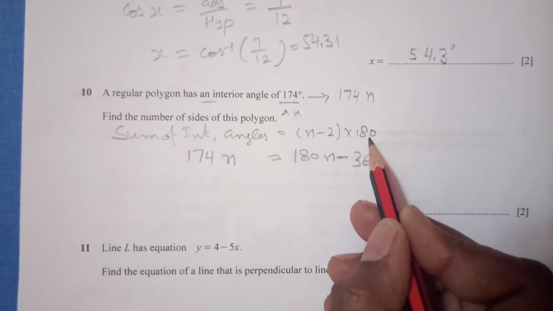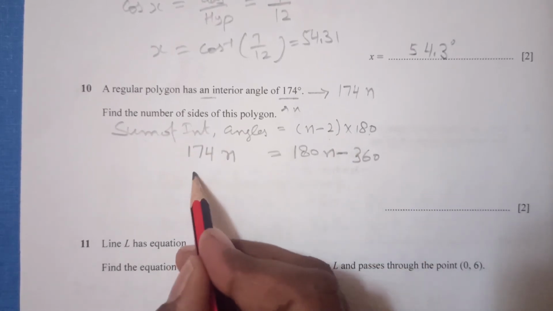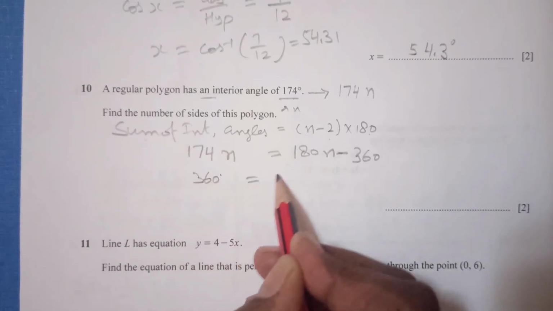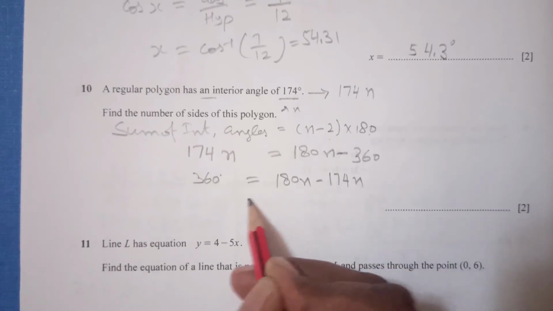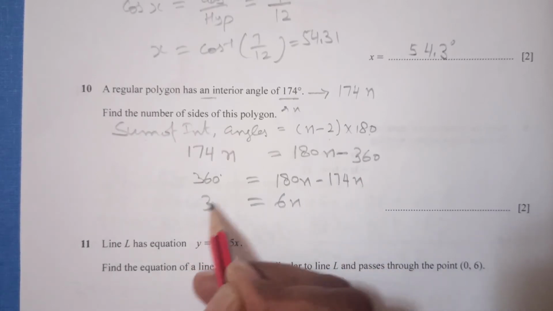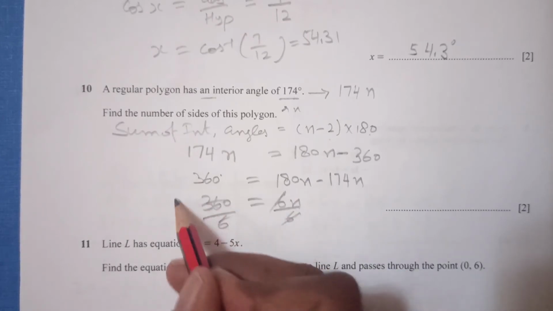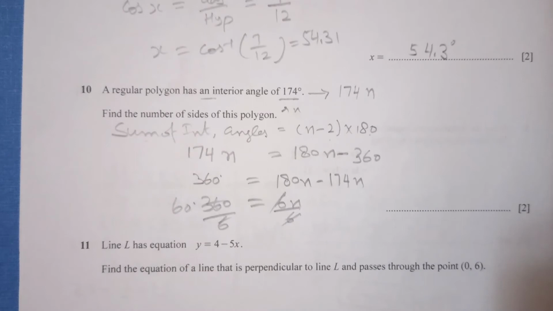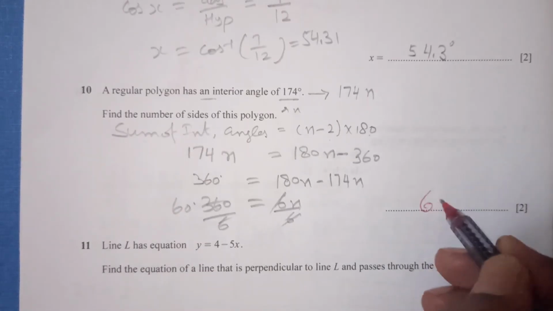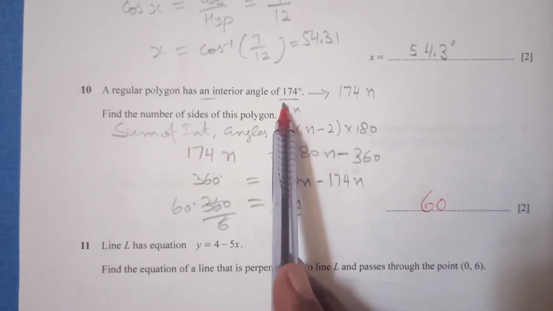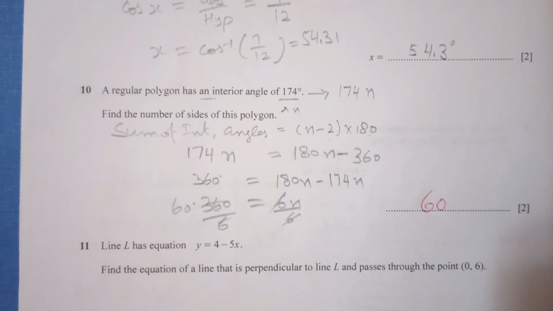360, right? So 180 times 2. So I can bring 360 here, and 180n minus 174n. So this is 6n, this is 360. Divide by 6, divide by 6. This is gone, so you are left with only 60. So our final answer, the number of sides, is 60. So you can see the bigger this angle is, the greater the number of sides we will have.